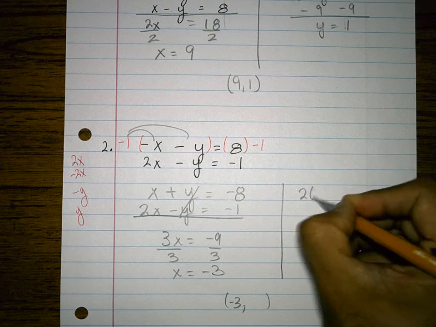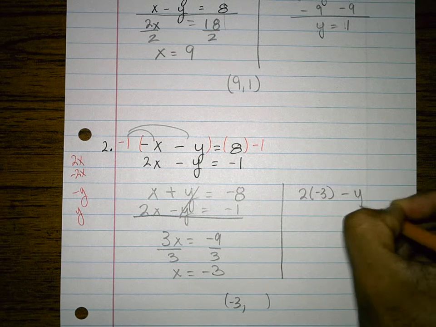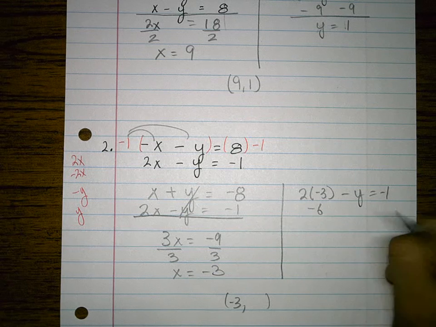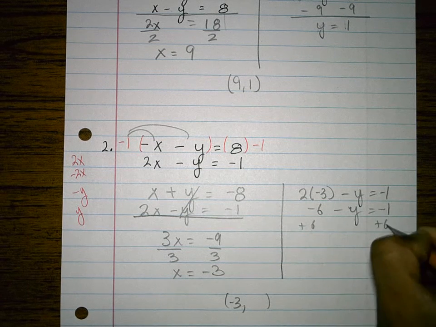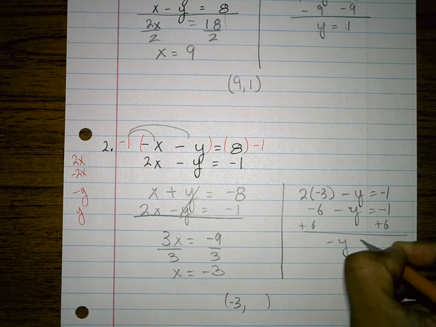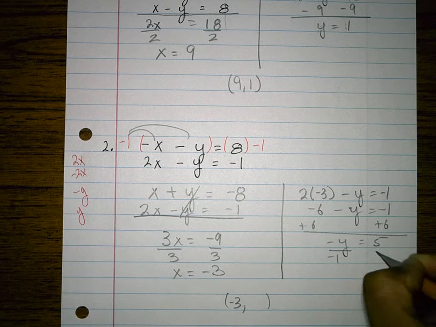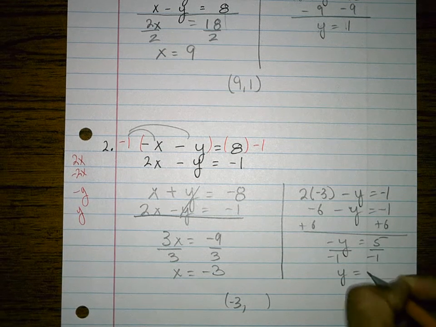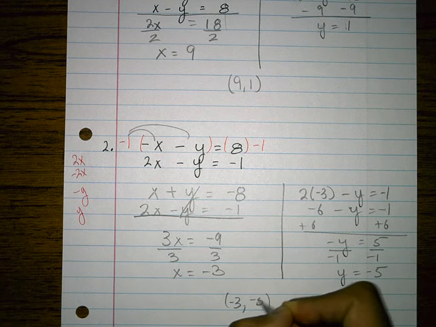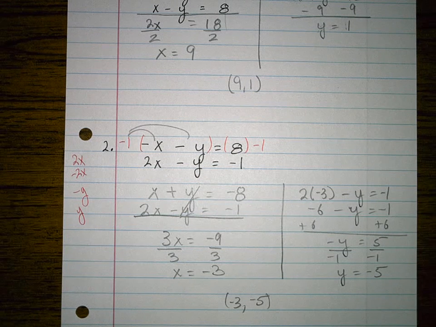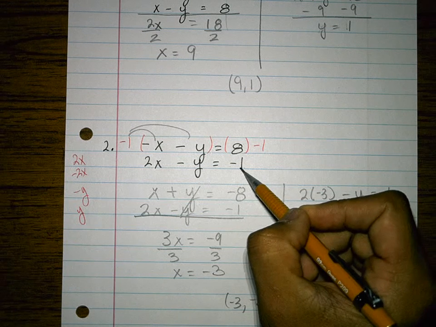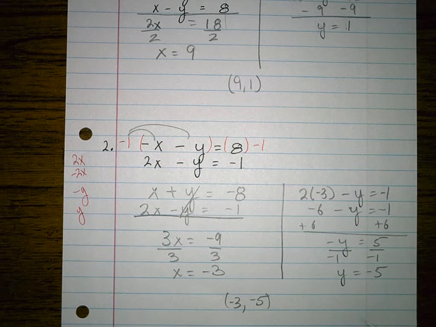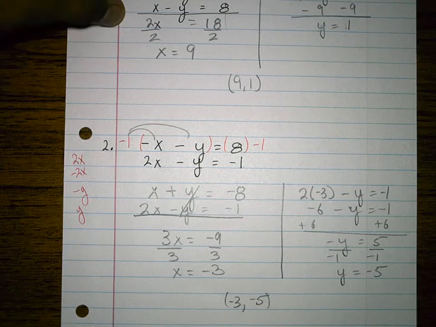So 2 times negative 3 minus y equals negative 1. That's negative 6. Add 6. Divide by negative 1. And there you go. I could have multiplied this one by negative 1 as well, and it would have worked out exactly the same. So you have some leeway in how you do it.